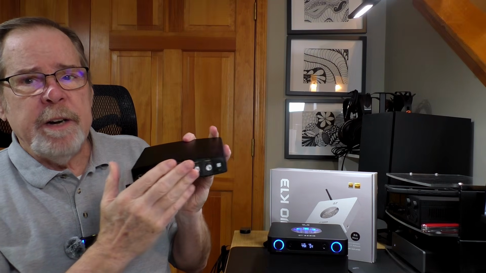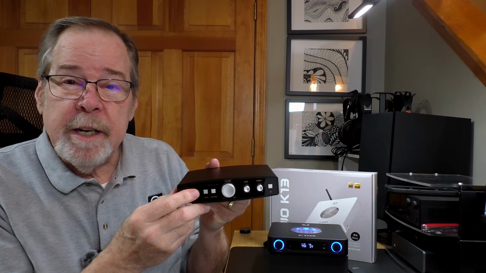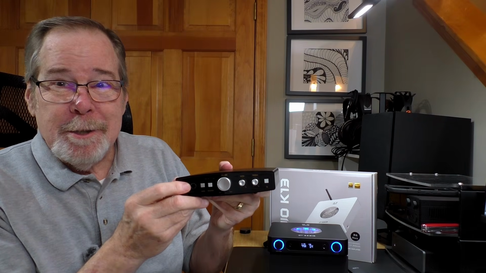If you got hard to drive headphones and you don't mind, more for desktop use where you're going to be hands-on, excuse me. That's why I quit the circus. I can't juggle anymore. The EH2 is a great choice for that.